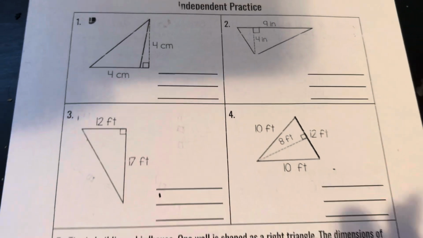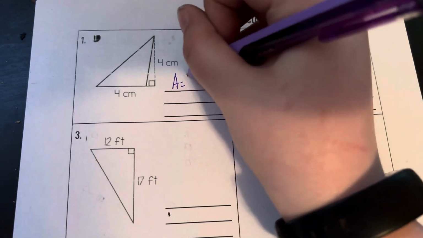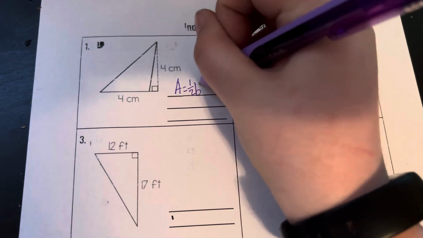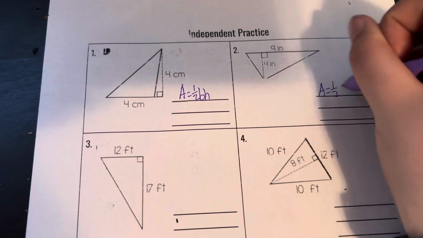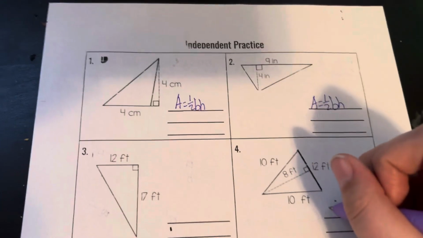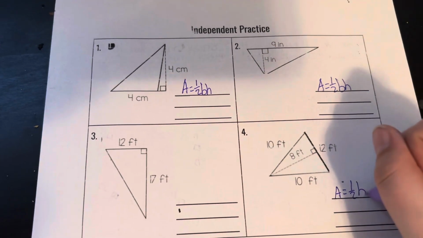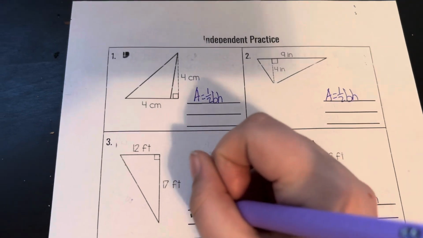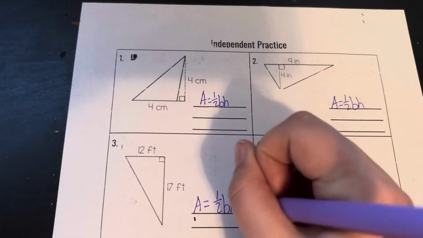We've got 4 problems at the top here, and just like yesterday, each of these are going to start with our formula, but this time it's got that 1/2 on there. So let's go ahead and write our formulas to start each problem. Saves us a little bit of time when we actually get to the problem. And then I'm going to zoom in on each problem individually so we can see each one.